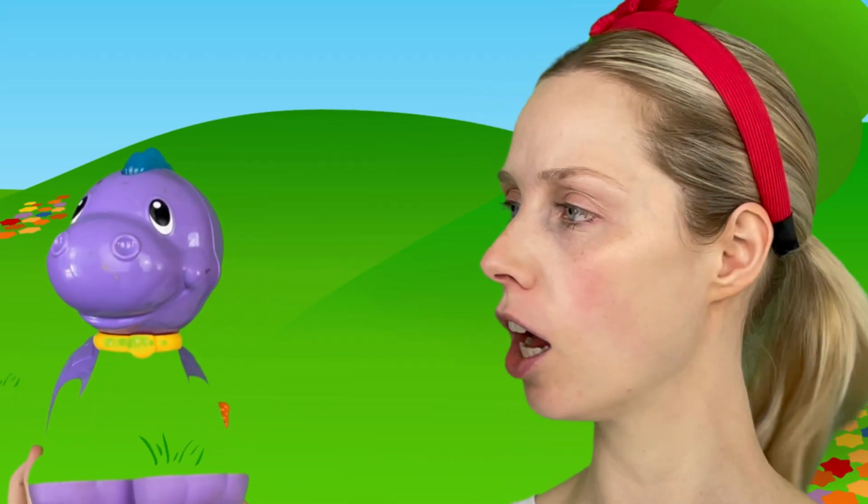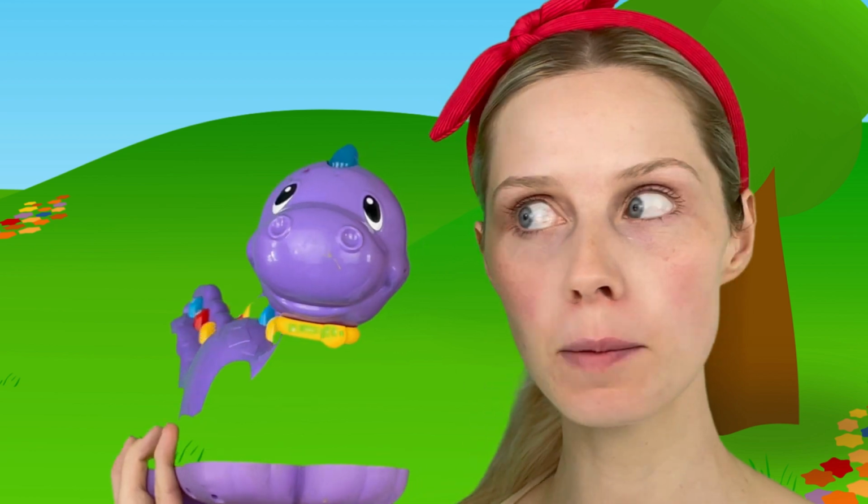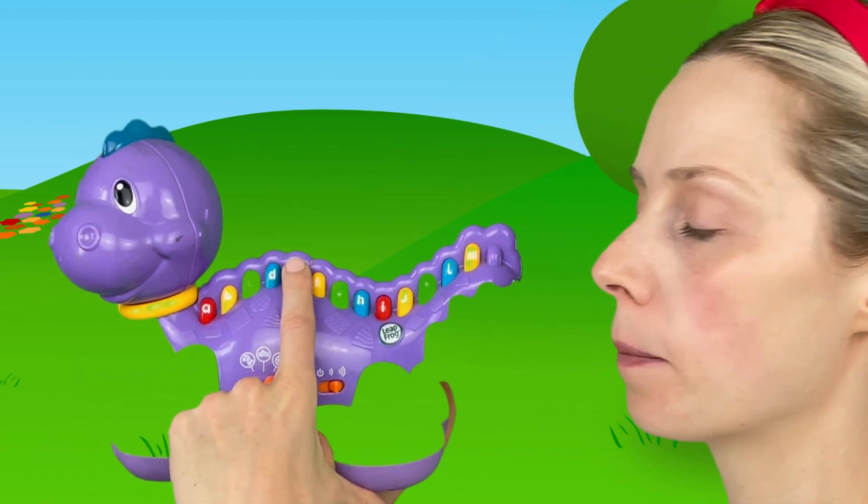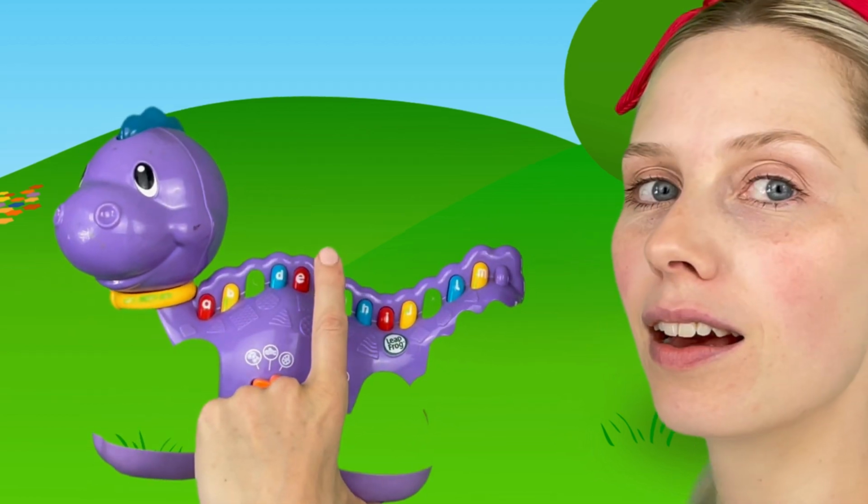Yay! Wow. Push a letter button. Okay, let's push a letter button then. How about this one? Red. Yellow.